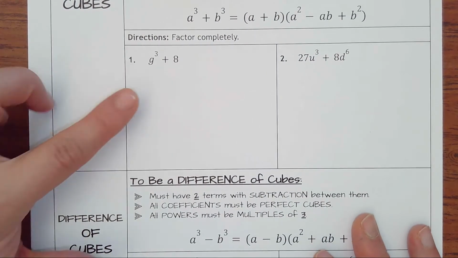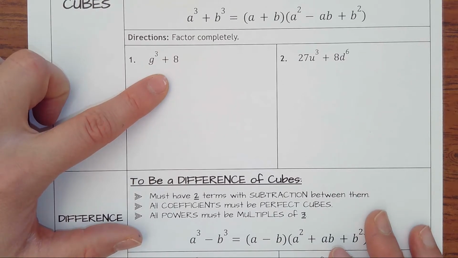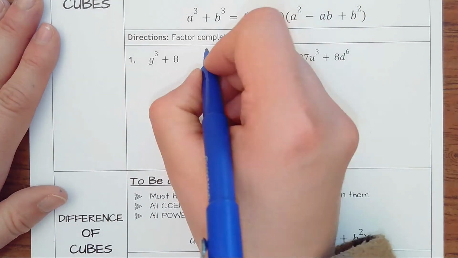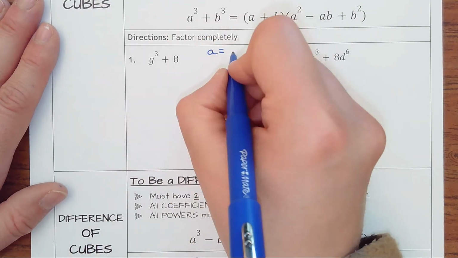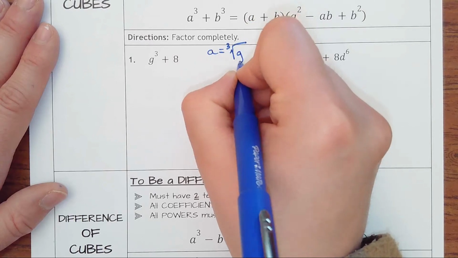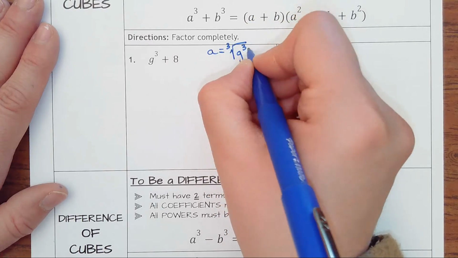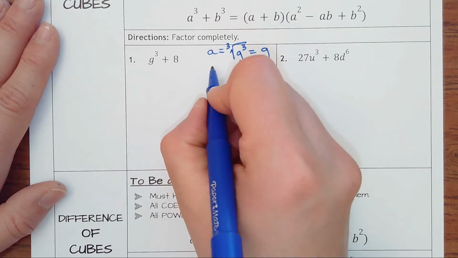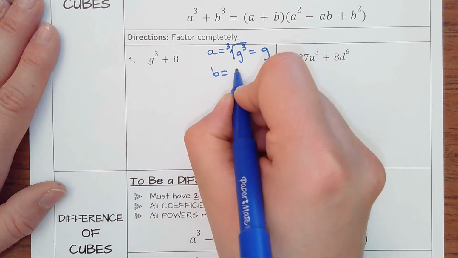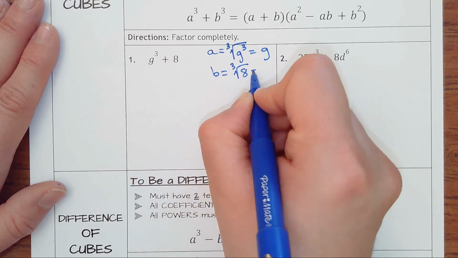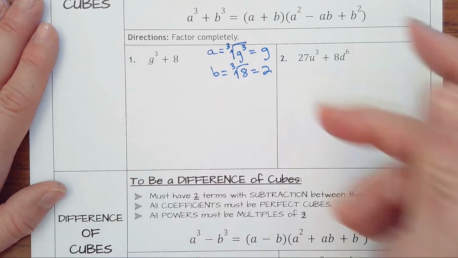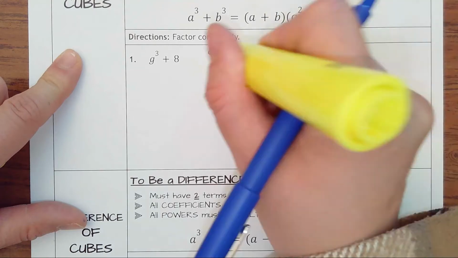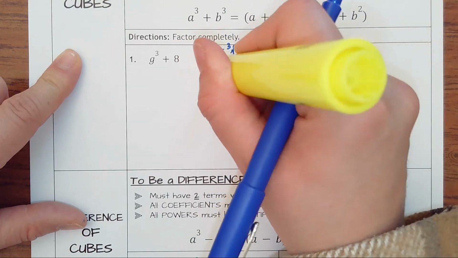So it says factor completely, g cubed plus 8. This is something cubed plus something cubed. So to find the a, I want to take the cube root of g cubed. Well, cube root and cubed cancel, it's just g, right? g times g times g makes g cubed. And then the b, I want the cube root of 8, which we all should know is 2. So I'm going to be using g for a and 2 for my b.